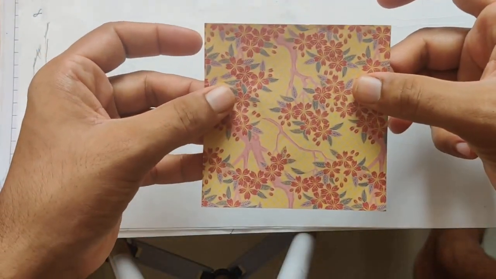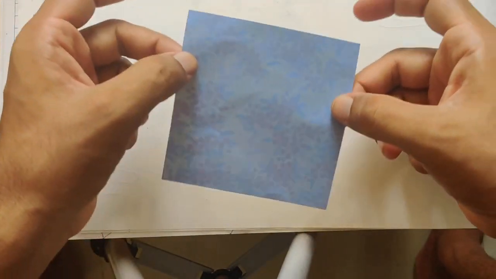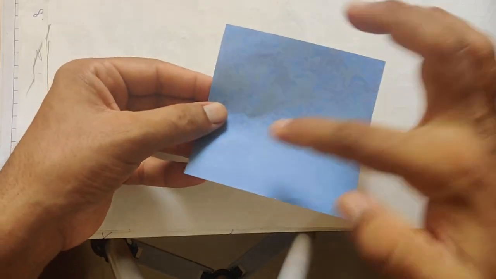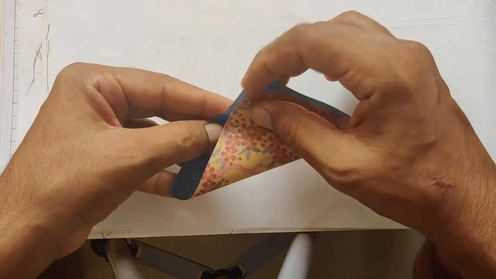You have a nice square sheet of paper, right? We should fold this paper. How do we fold it into a butterfly? First, fold across the diagonal. What is a diagonal? This is the diagonal of the square, so you should fold it across the diagonal.